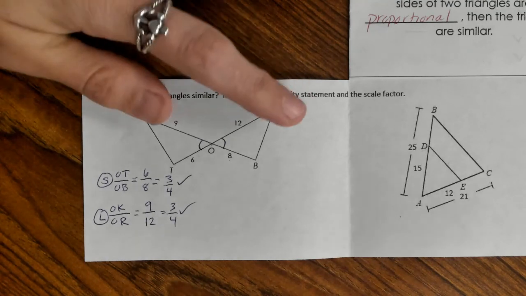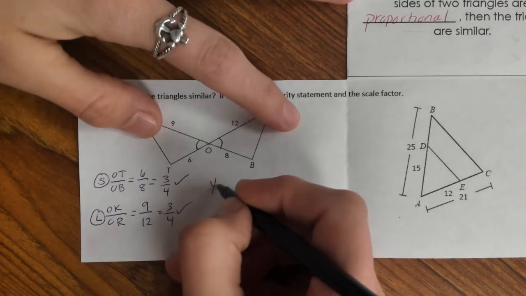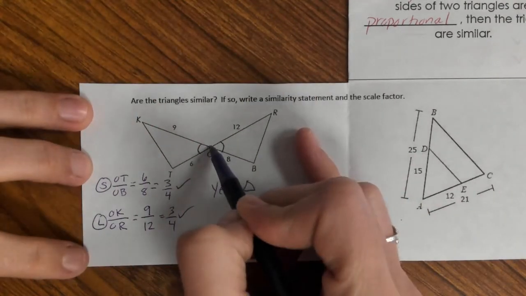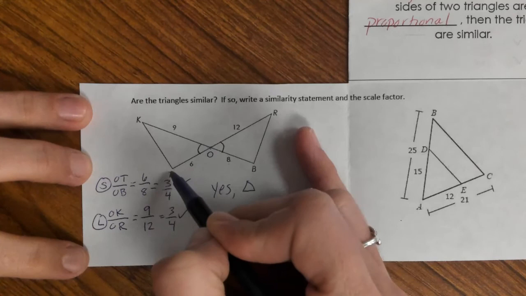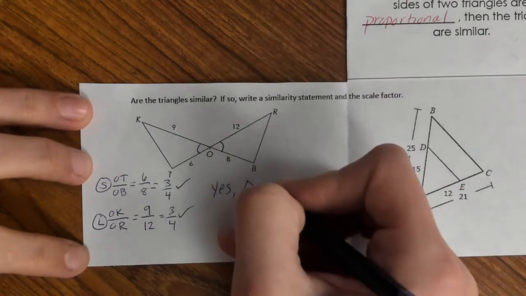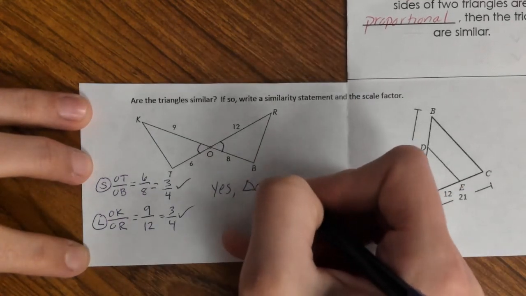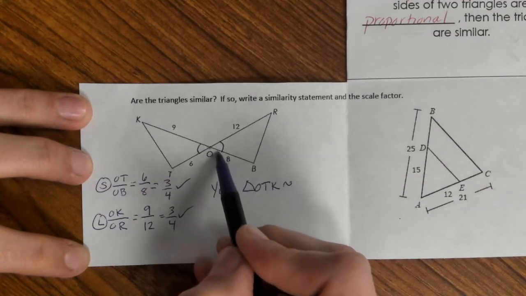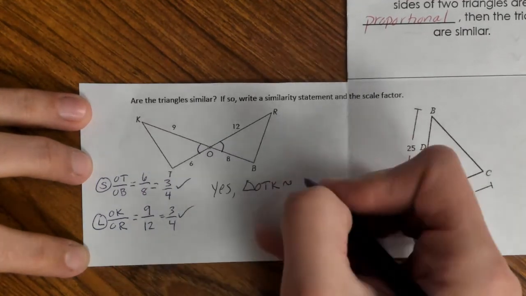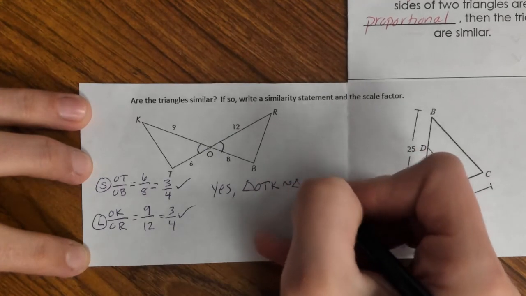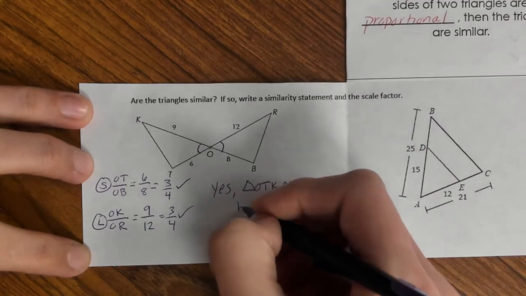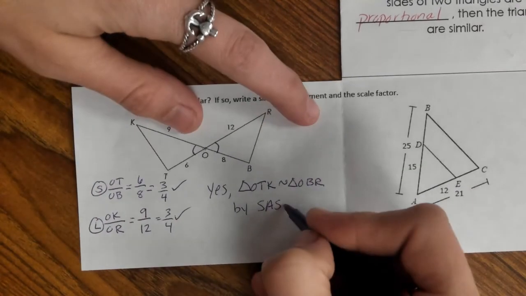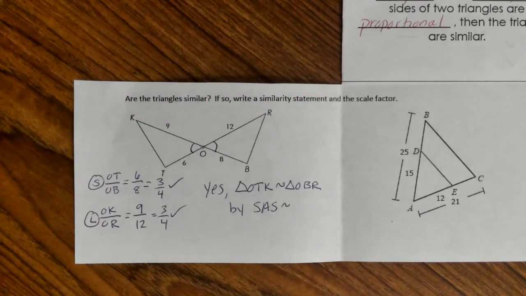So our two sides are proportional. So we can say, yes, I'm going to go from O, across the smaller side first, T, K. Triangle OTK is similar to triangle O, across the smaller side, OBR, by side angle side similarity. A lot of times you'll see this as SAS similarity, which just means side angle side similarity.